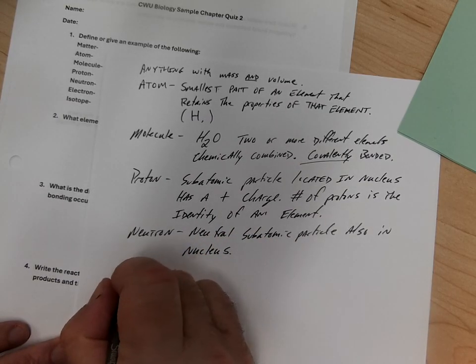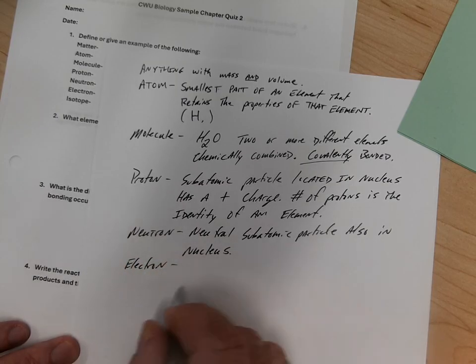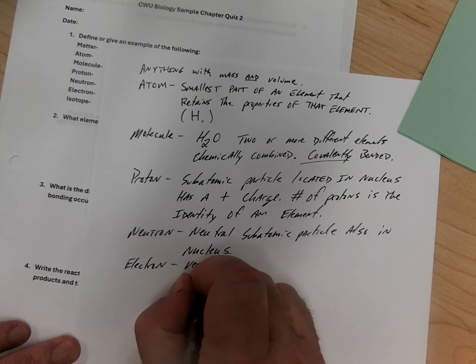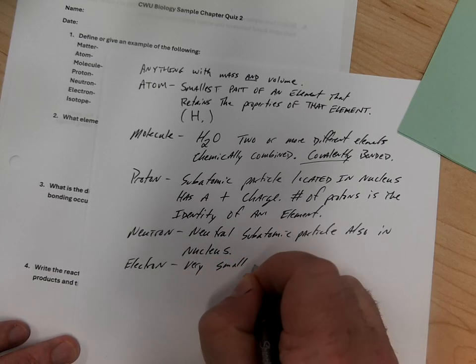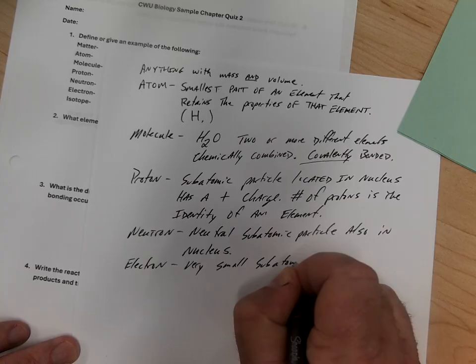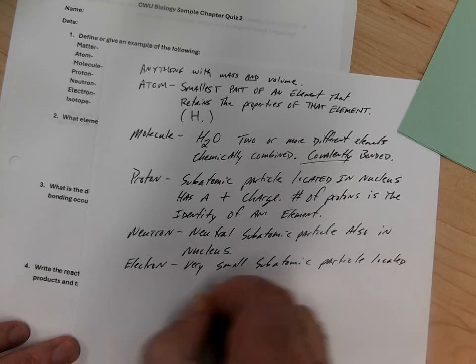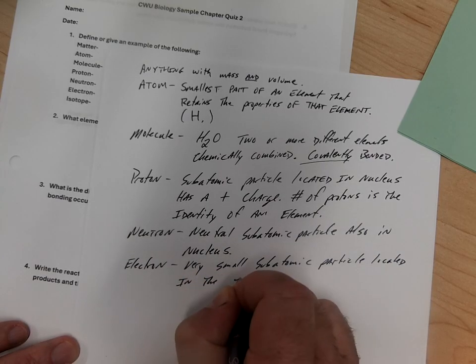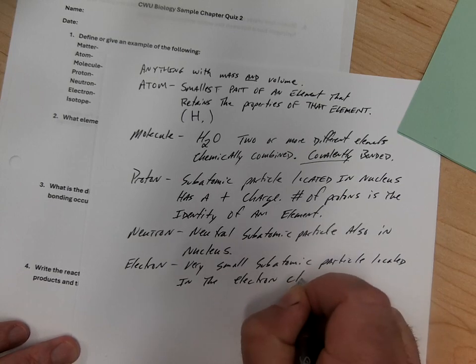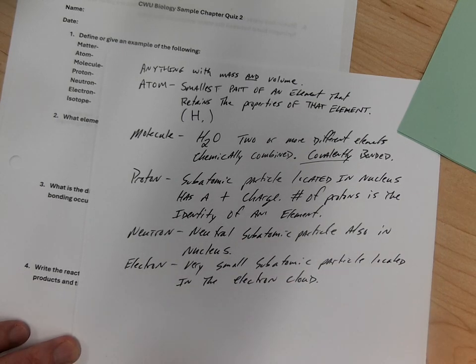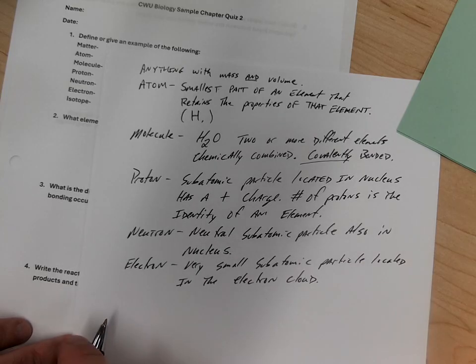and the electron is a very small subatomic particle located in the electron cloud. And even though they're small, electrons determine how different elements will react with each other, how they'll behave, what their characteristics are, whether they need to gain or lose electrons, whether they'll form covalent bonds or ionic bonds or both, is determined by electrons.